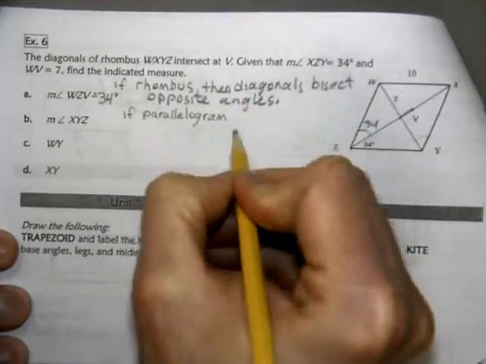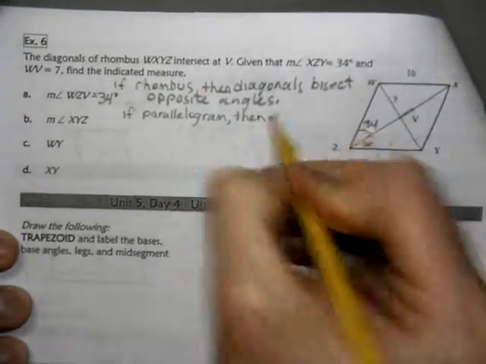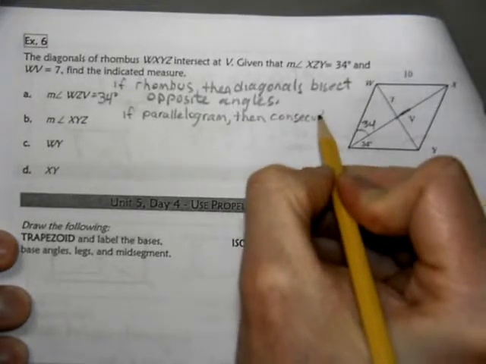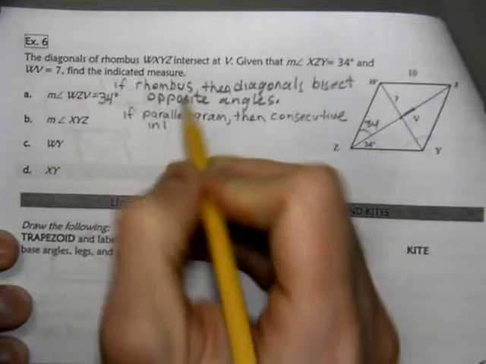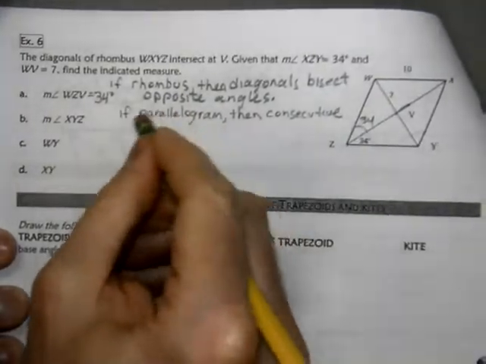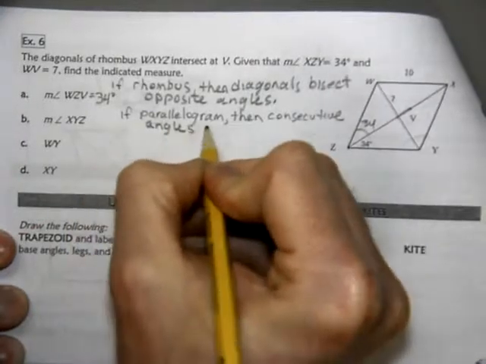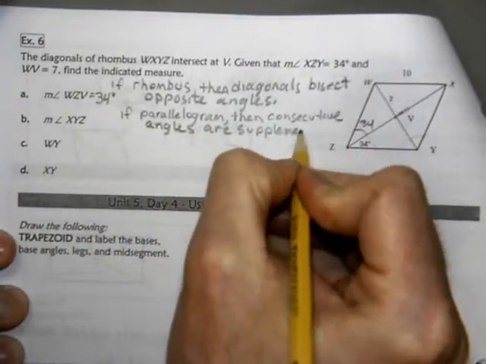If we have a parallelogram, then consecutive angles are supplementary.